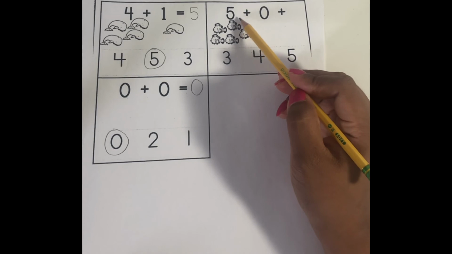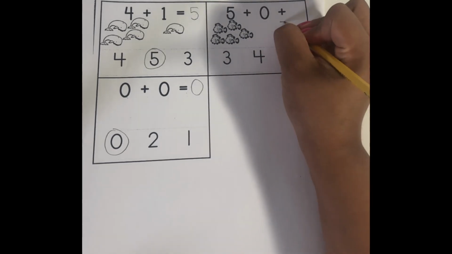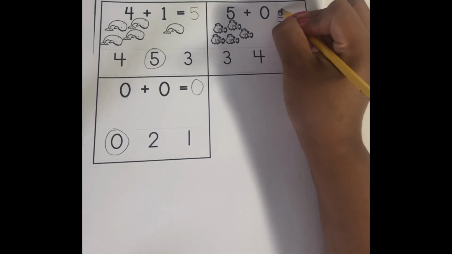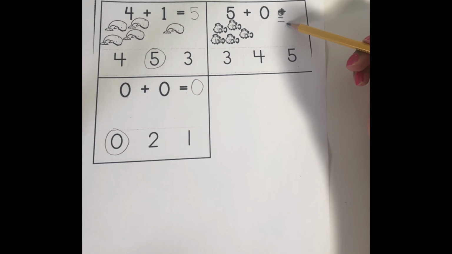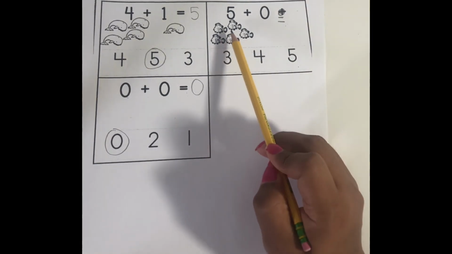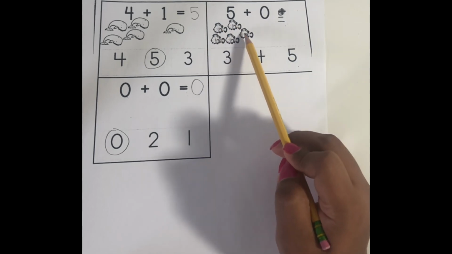So now we have 5 plus 0. This is supposed to be an equal sign. So let's go ahead and write equals and erase that one. Okay, 5 plus 0 equals. They didn't give us an answer. So let's count how many we have all together. 1, 2, 3, 4, 5.